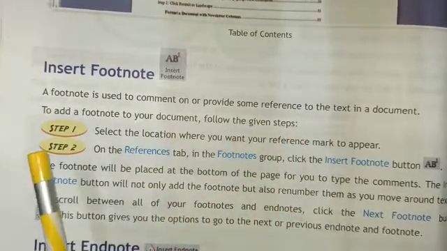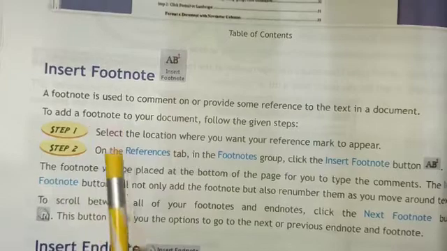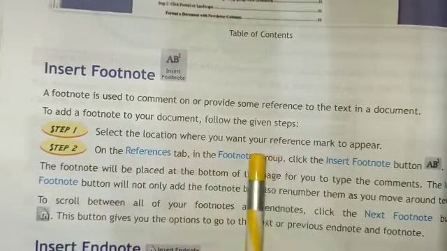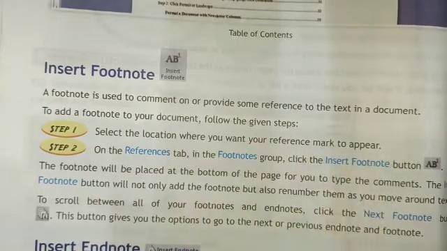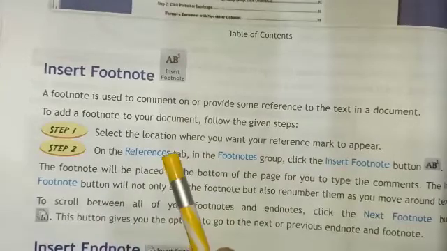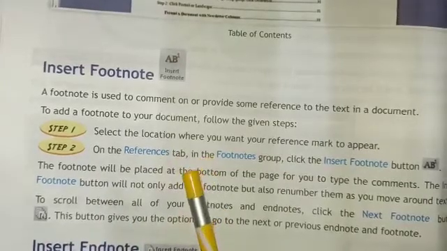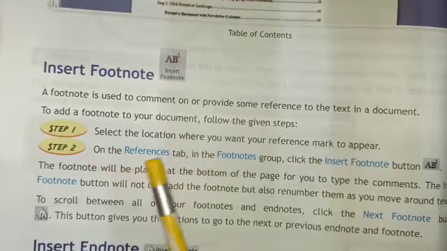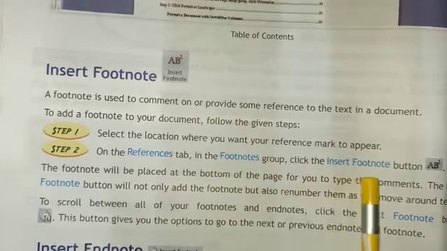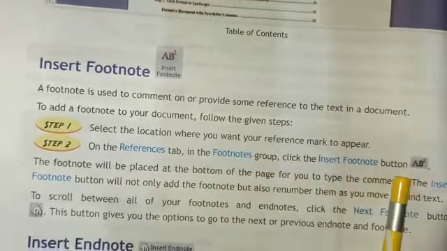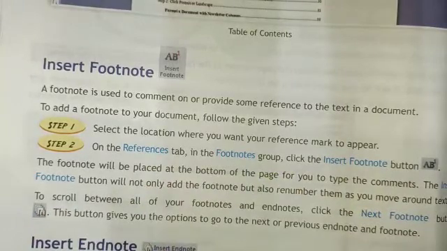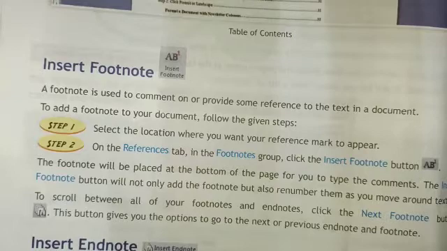First step, select the location where you want your reference mark to appear. On the References tab in the Footnotes group, click the Insert Footnote button.